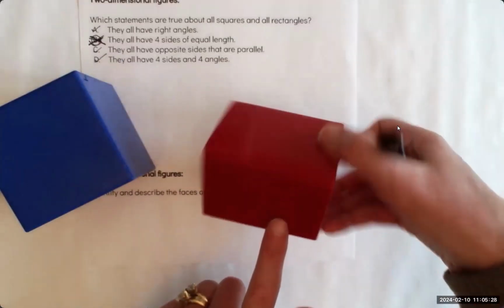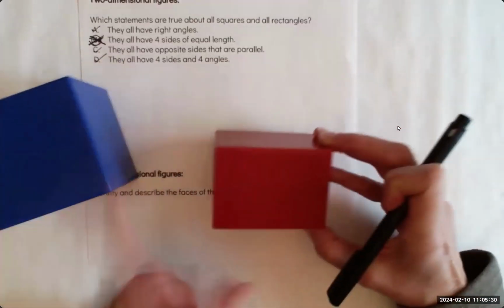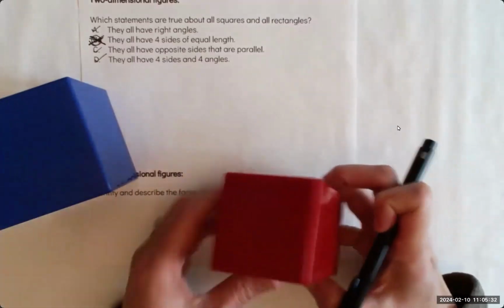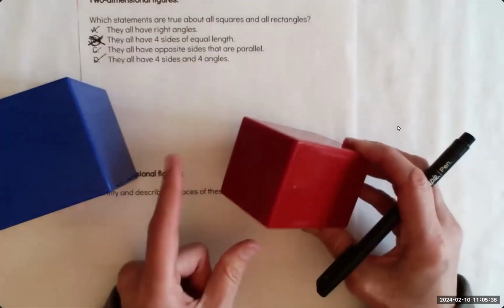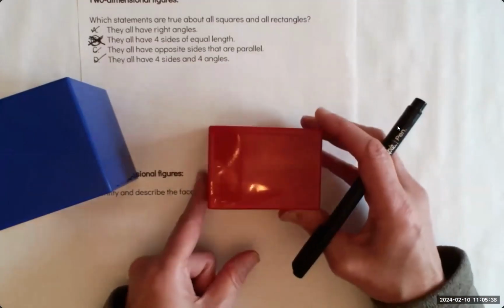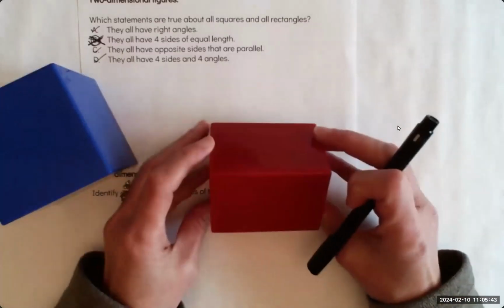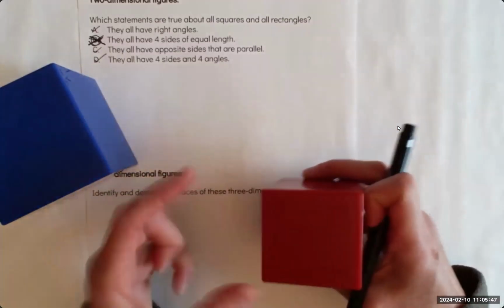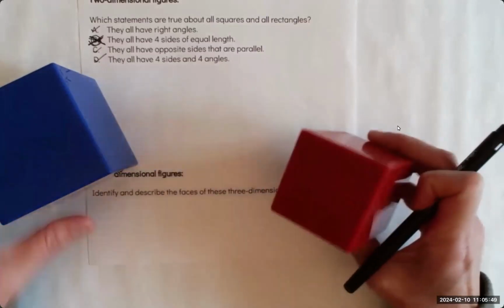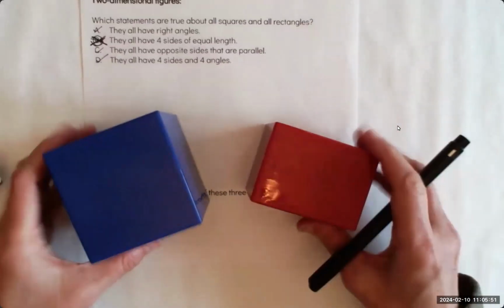So that makes 4 rectangles that are put together, and then the base of this rectangular prism is a square. So we have squares and rectangles that form this rectangular prism. And again, sometimes you will see the base, instead of having a square face, may have a rectangular face, okay?